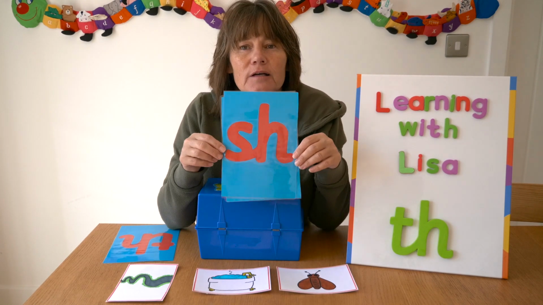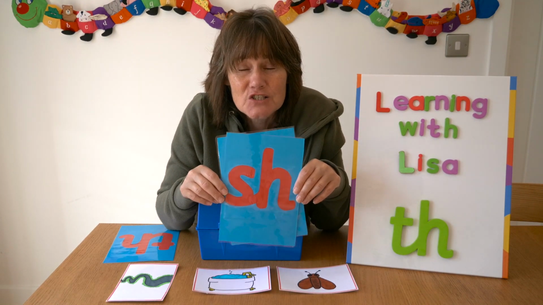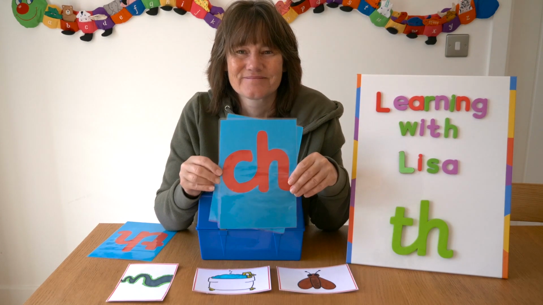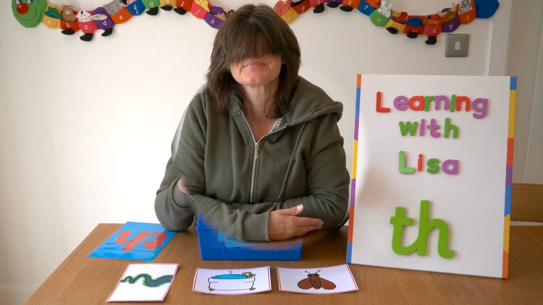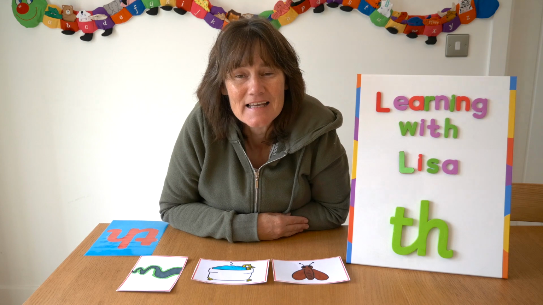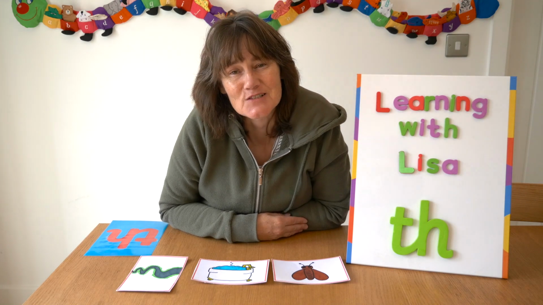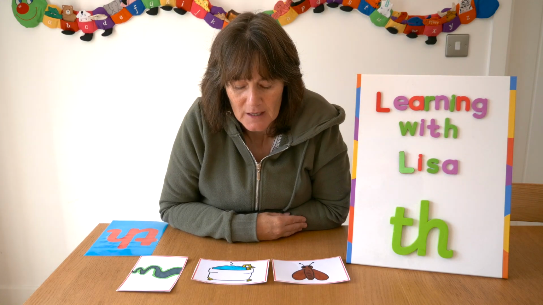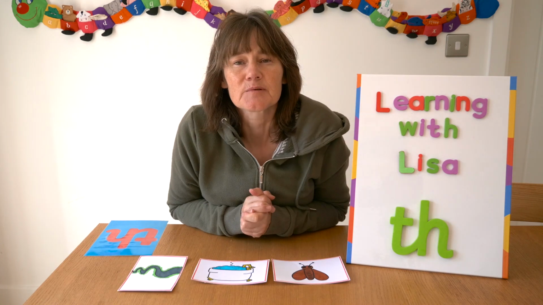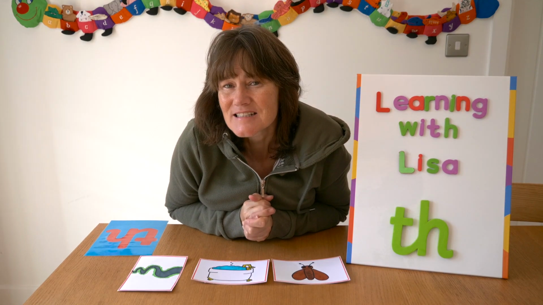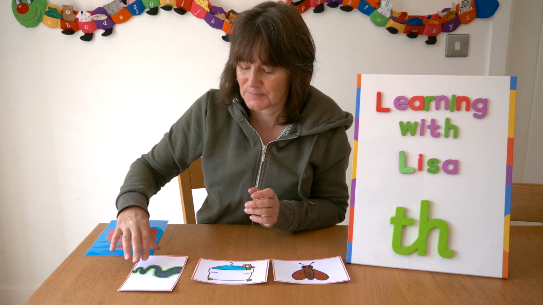So what was this one? Can you remember? Ch. I've got some pictures along today to give us a clue as to today's new digraph. Okay, and we're going to be focusing on the end sound of the words.